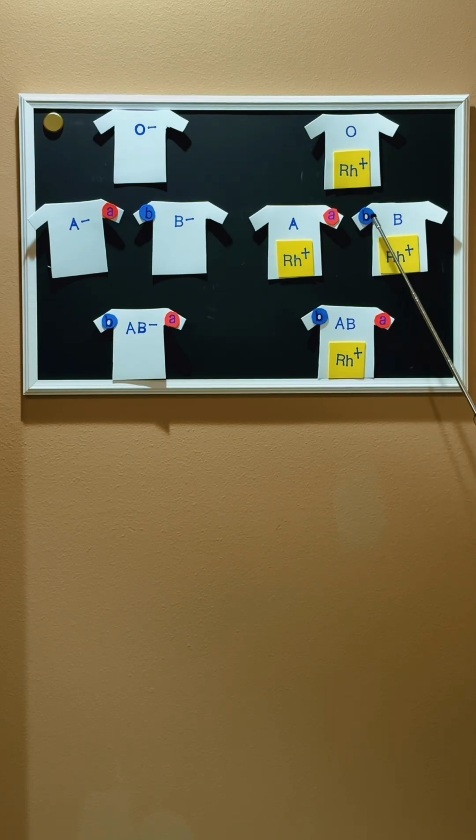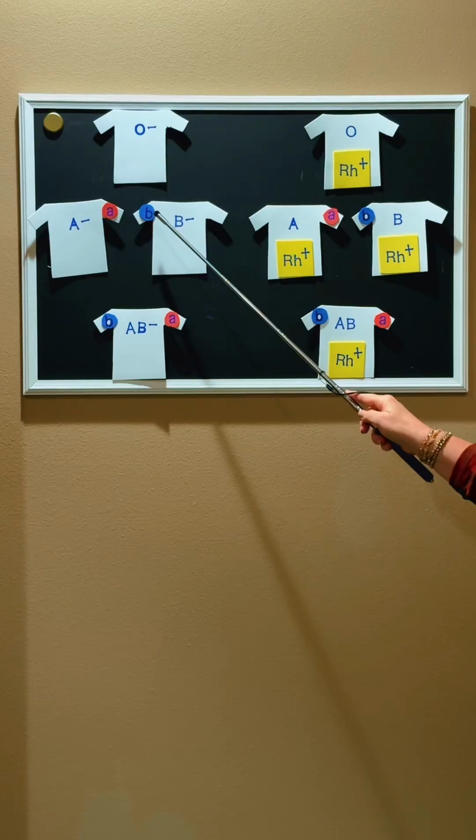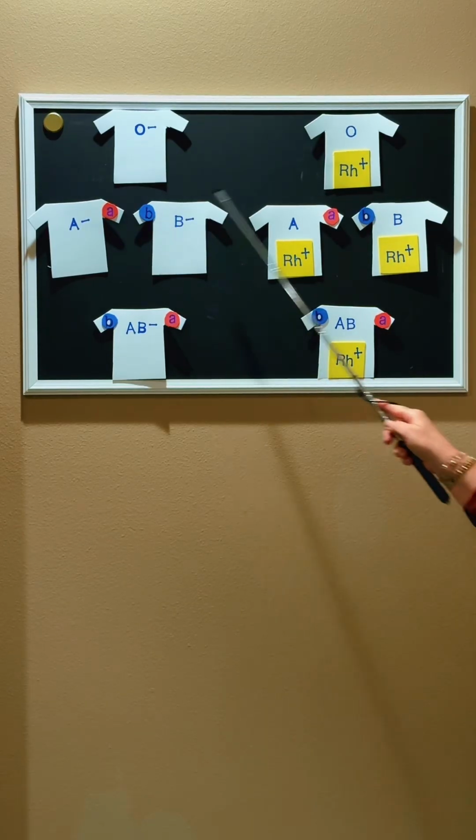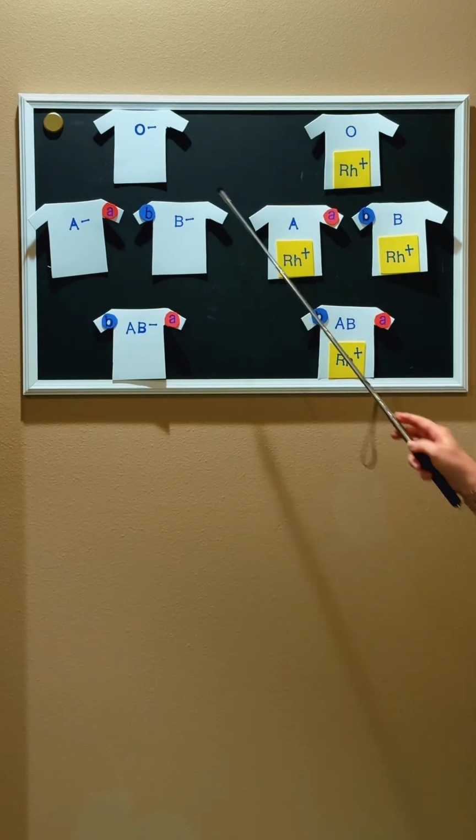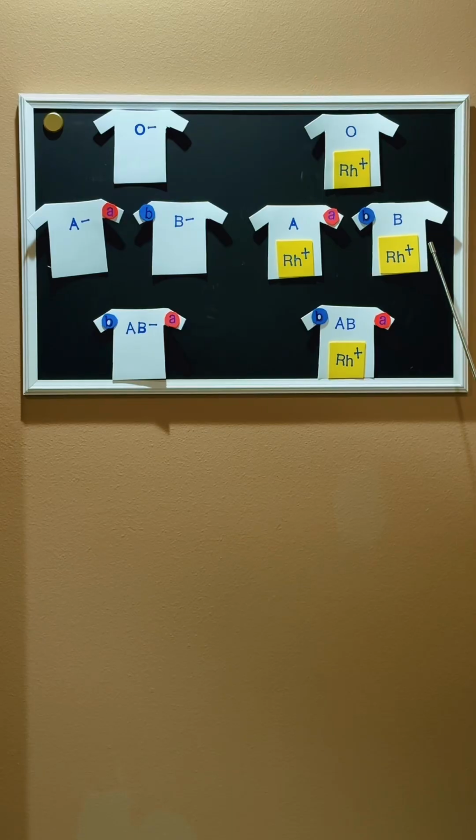This B positive has the B antigen, and it's positive, so this one can get the B because they match, the B's. It can get O negative, and it can get O positive as well as B positive.